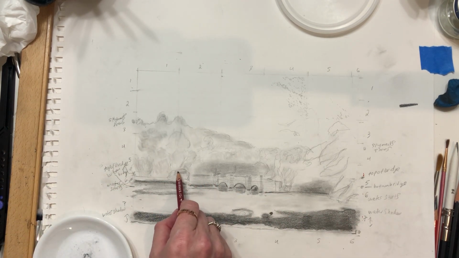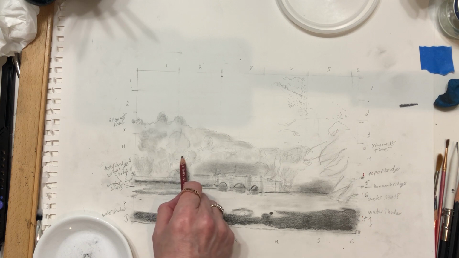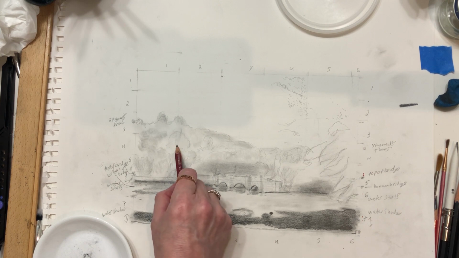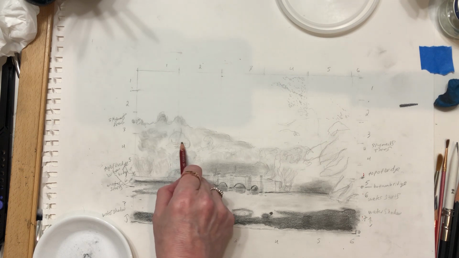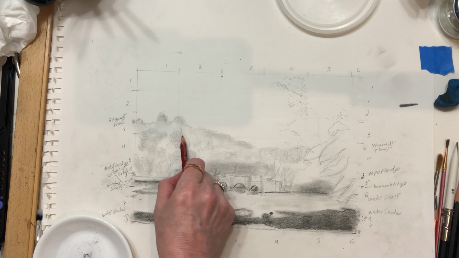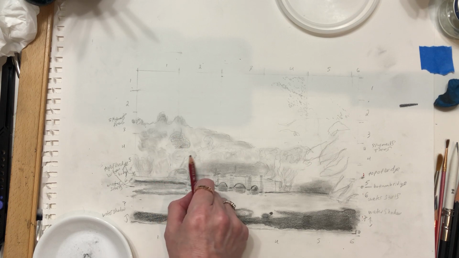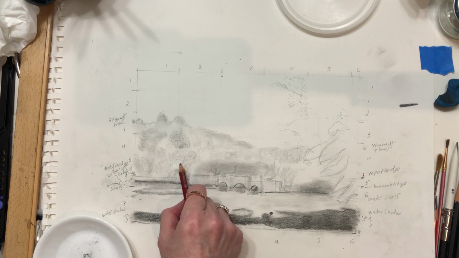Okay, so I'm always looking back at my reference photo here so I can see, am I getting the values that I see? Although I'm not trying to do something photorealistic, I do want to get that feeling of the value patterns in the landscape.